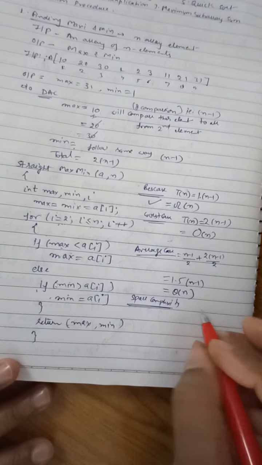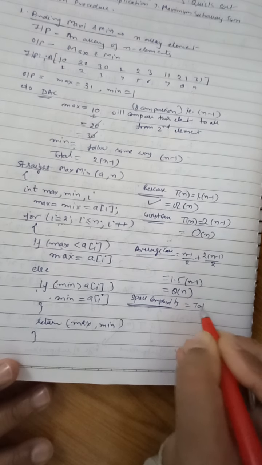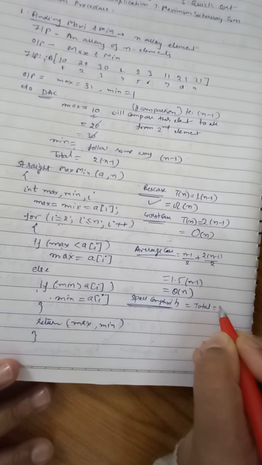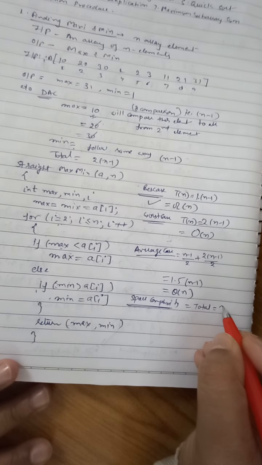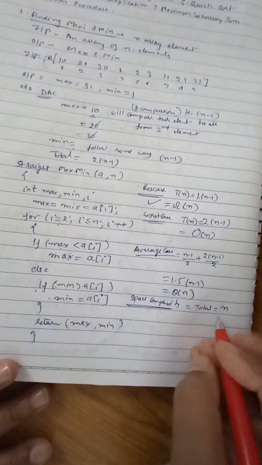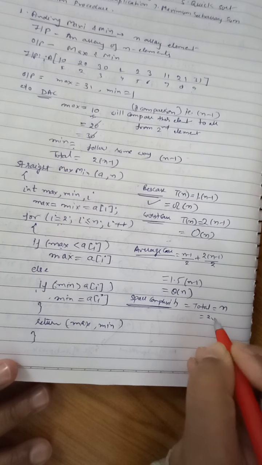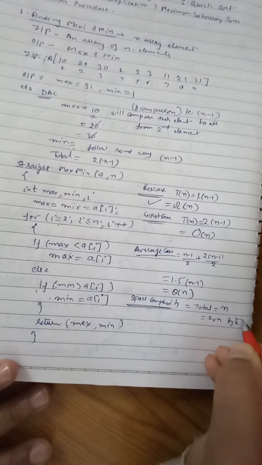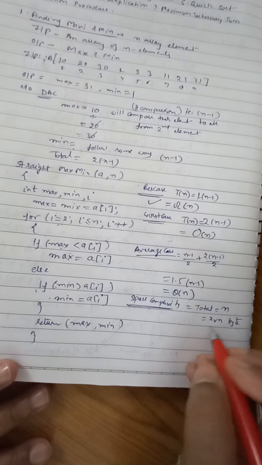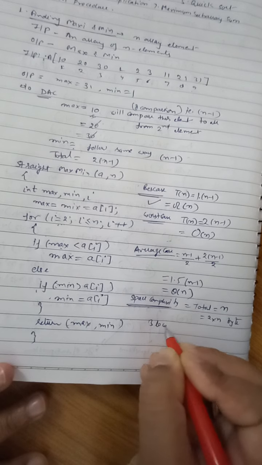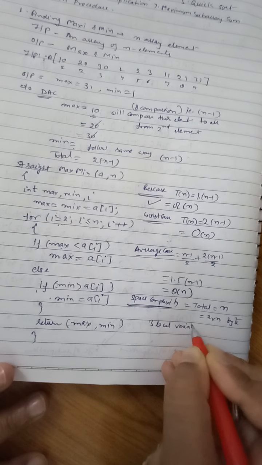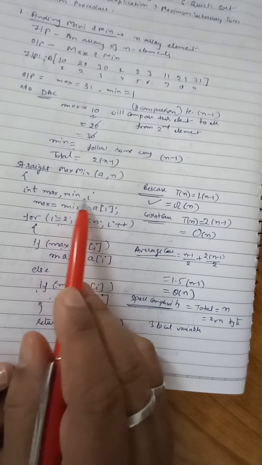total we have n elements, so we are taking 2n bytes because all are of integer type, and 3 local variables we have: max, min, and i.